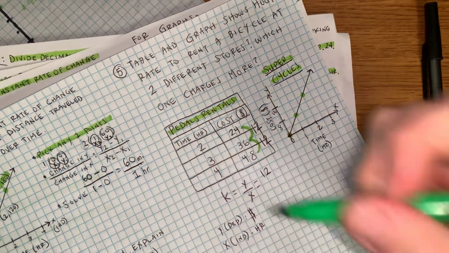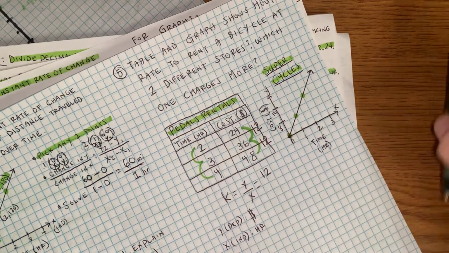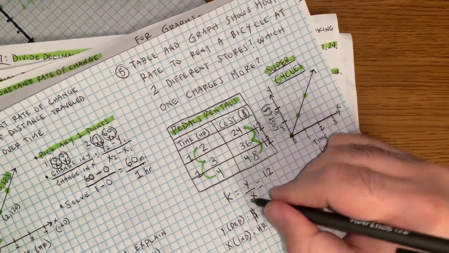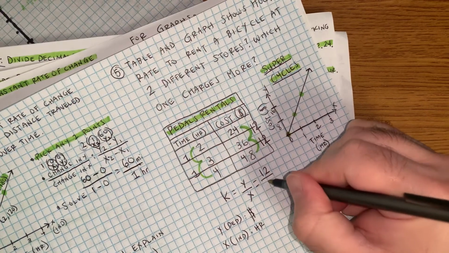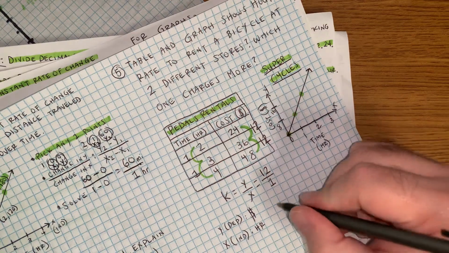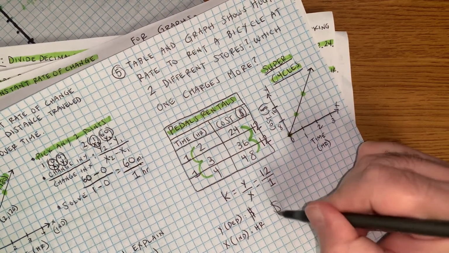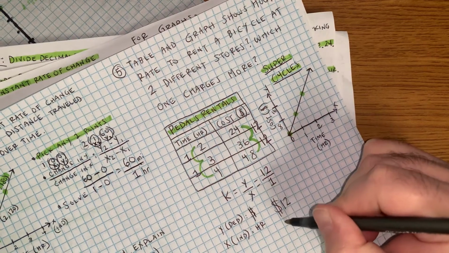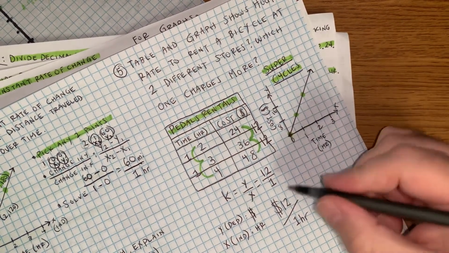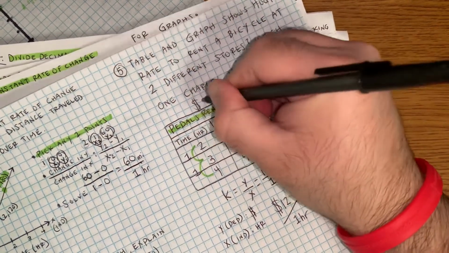Now how much is x changing by? x went from 2 to 3 to 4. That means it is changing by 1. So your change in x is 1. So 12 divided by 1 just gives you 12 over 1. So the y was money, so $12 for 1 hour of renting. This is Pedals Rentals. Pedals Rentals was $12 per hour.